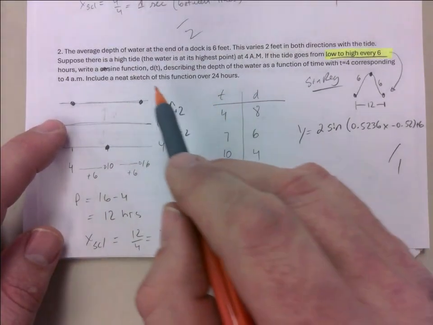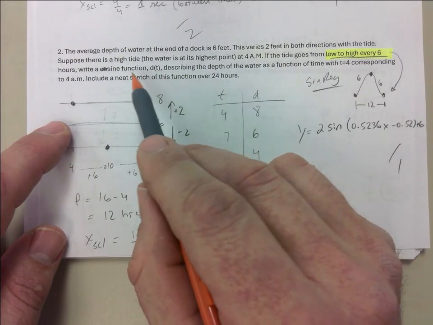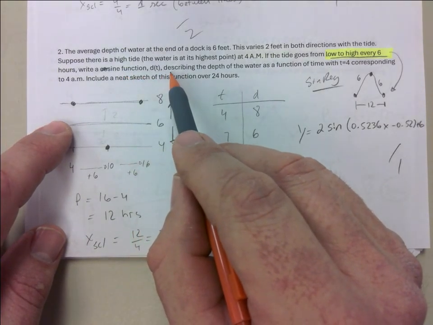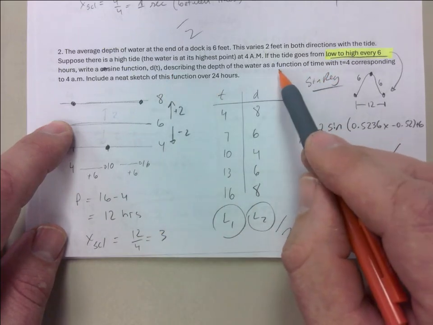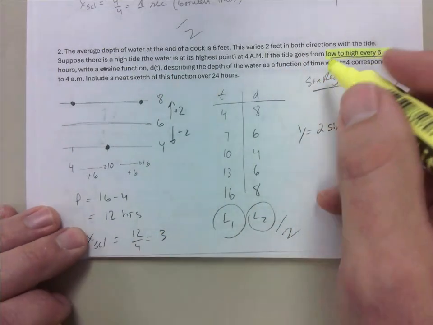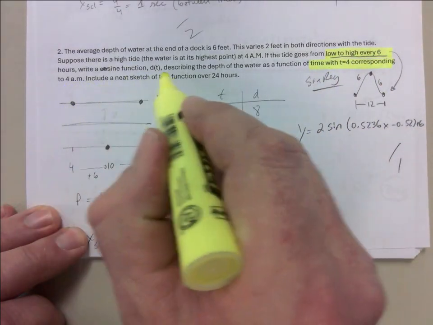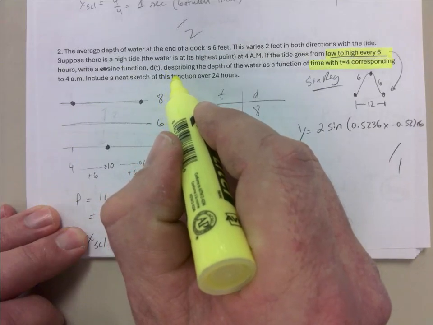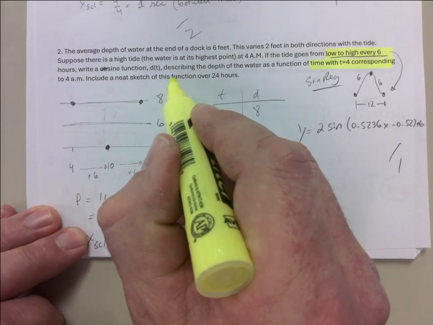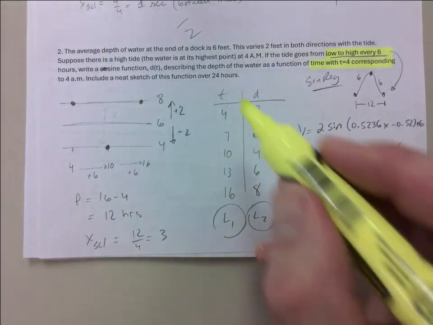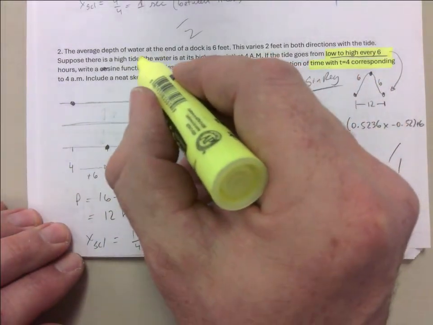But it also said this. It says here, watch this. When time is 4 a.m., okay? Is this different than yours? Sorry, I changed it.